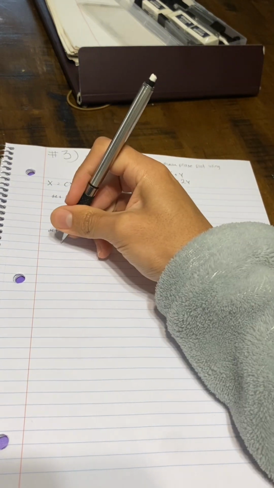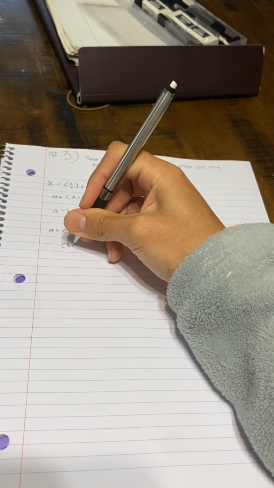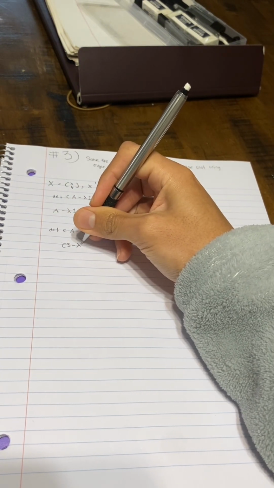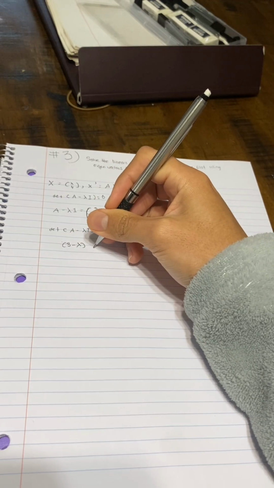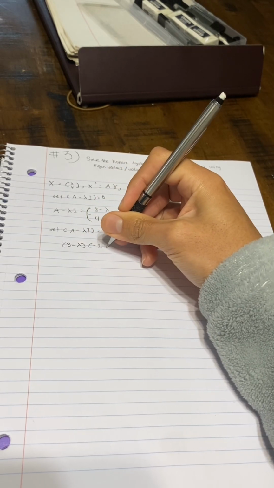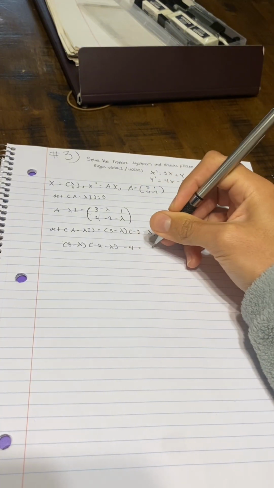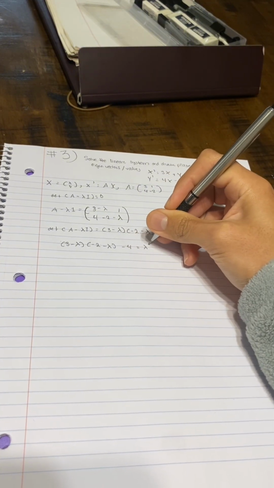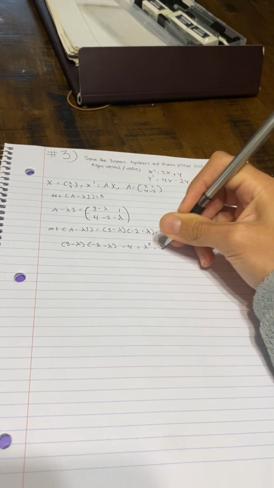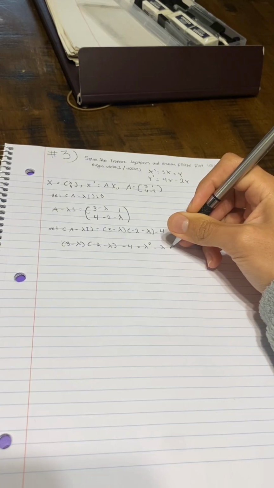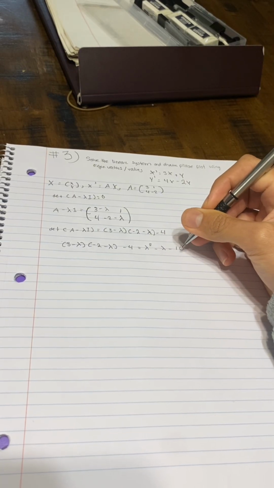Okay, so now we're going to write (3 minus lambda)(negative 2 minus lambda) minus 4 equals lambda squared minus lambda minus 10.